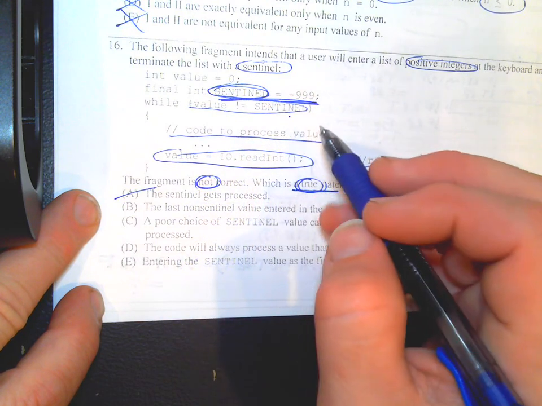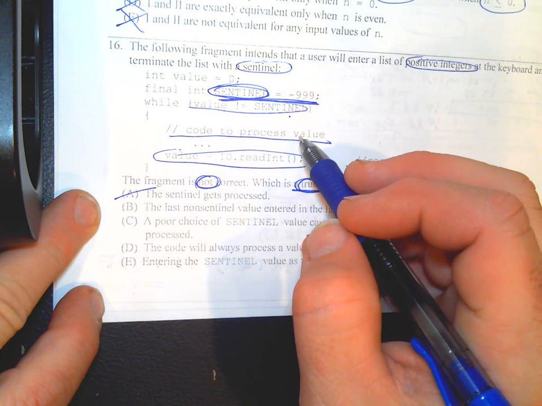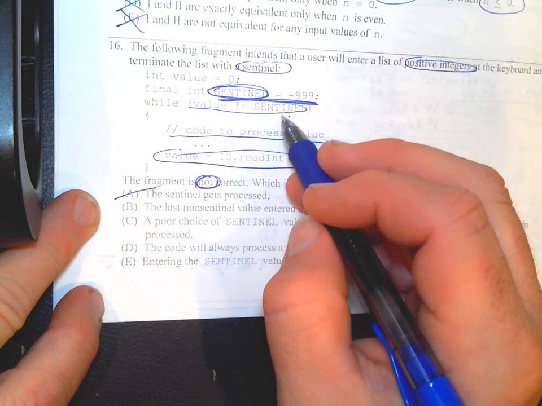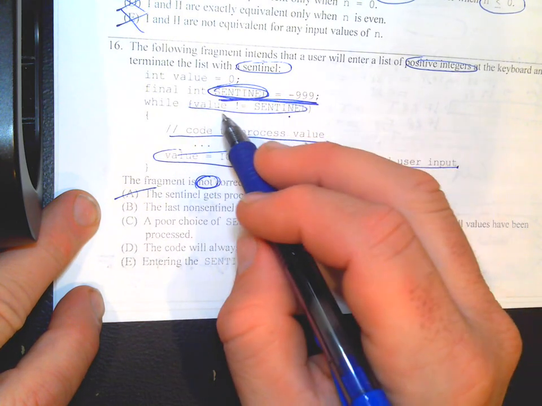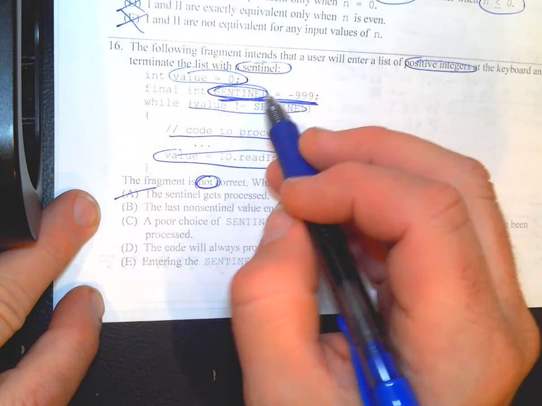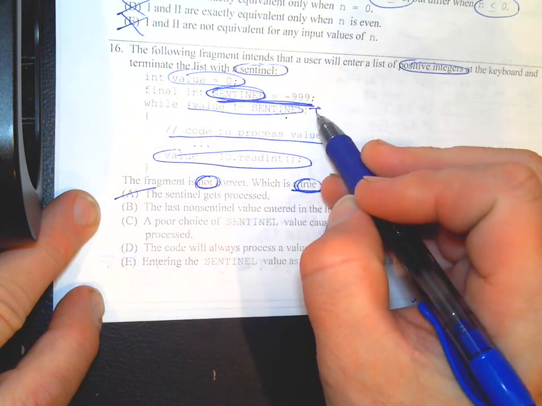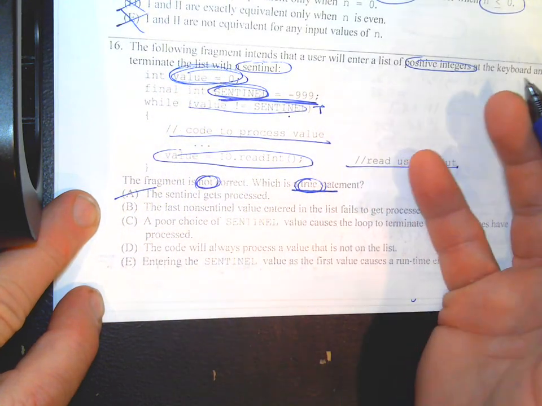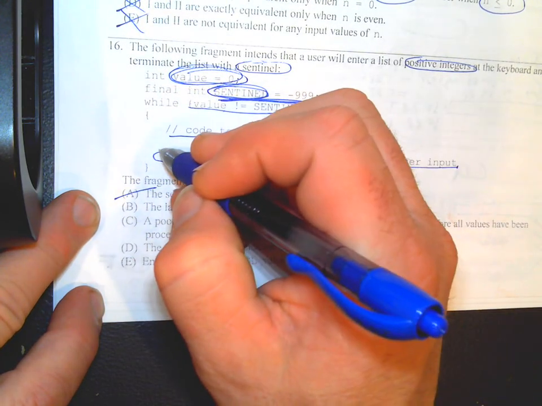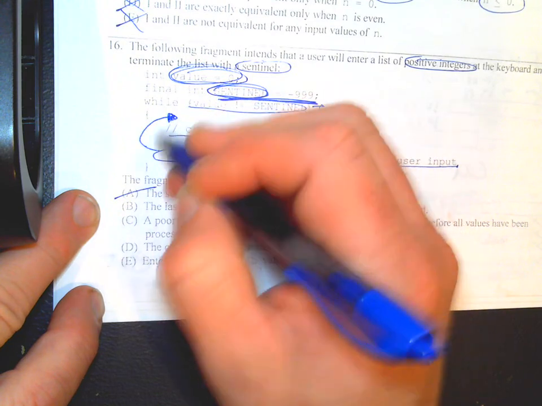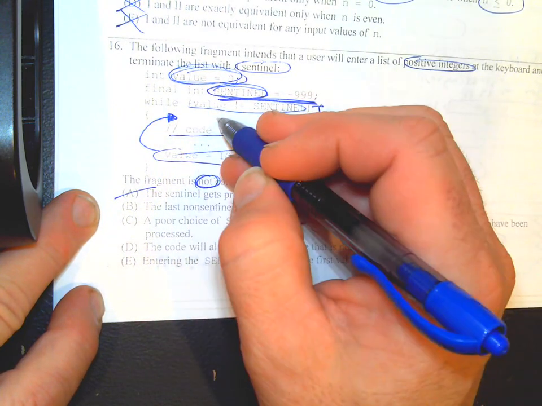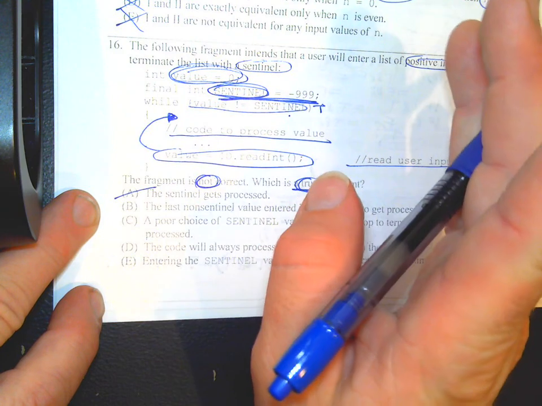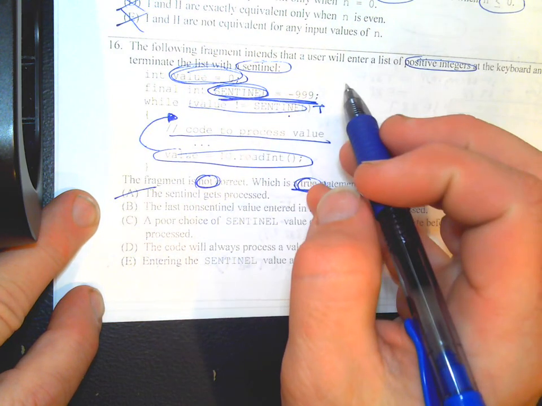So I kind of think, let's see, we don't have the Sentinel yet. Current value is 0, by the way, at the beginning. So this is for sure true the first time. I think what's going to happen is this value of 0 is going to get processed. I think the order of this should be different. We should read a value and then process. But that could cause problems too, because if it ends up being the Sentinel, then we end up processing the Sentinel.